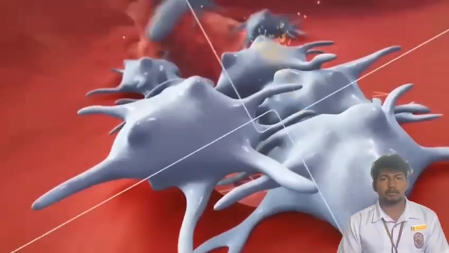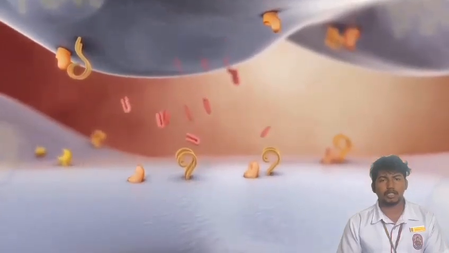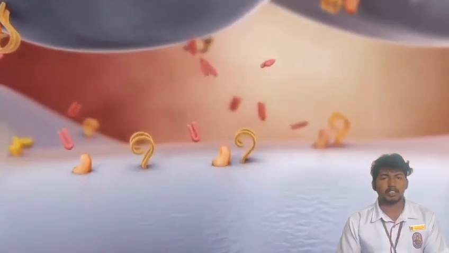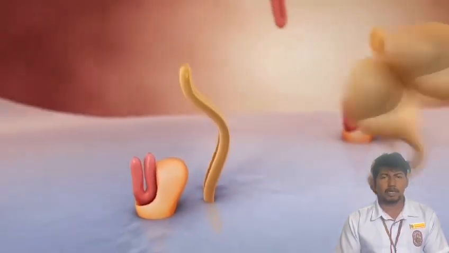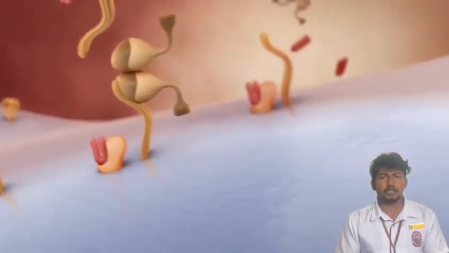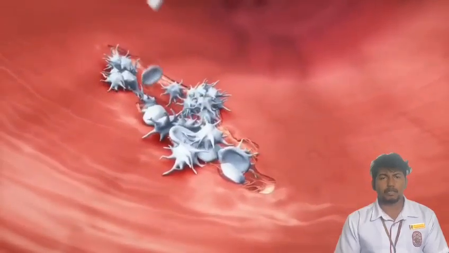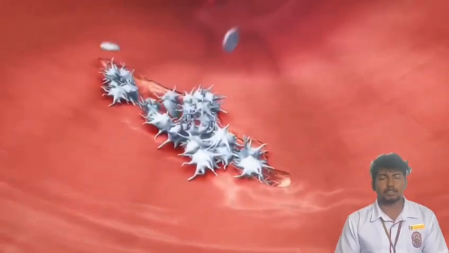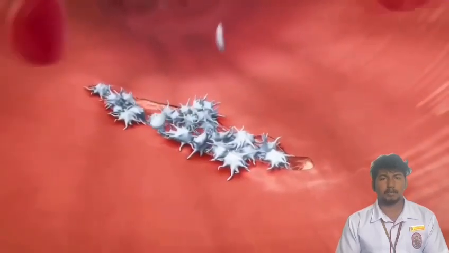Within the intrinsic mechanism of the blood, there is factor number 12. When it touches the non-endothelial surface, it activates the coagulation cascade by the intrinsic pathway. Activated platelets and injured endothelial cells release tissue factor, which activates the coagulation cascade by the extrinsic pathway.